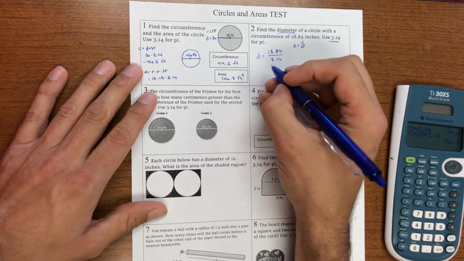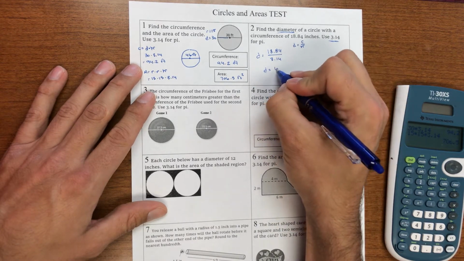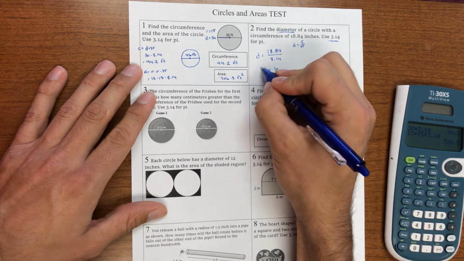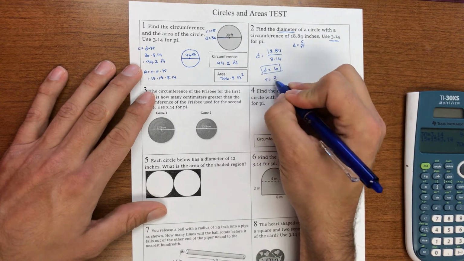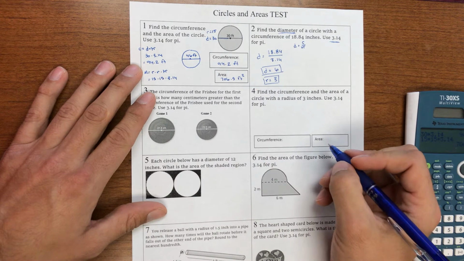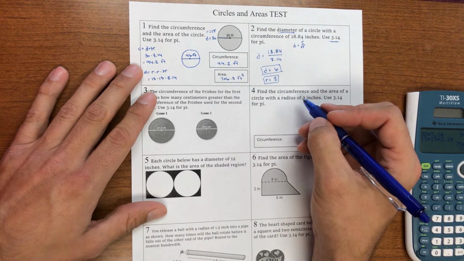And when I do that, I'm going to find out that my diameter, I divide that on my calculator, my diameter is 6, which is what I'm looking for. That's what the question asked, which means my radius is 3, which is something else you should have found on this problem, just because there's a circle, and that's part of what we do.